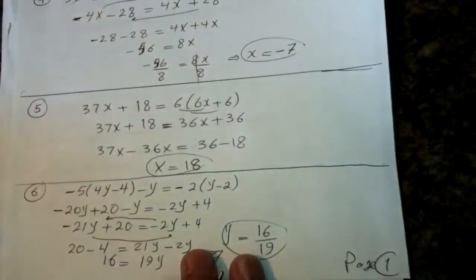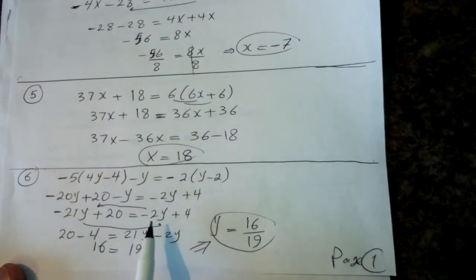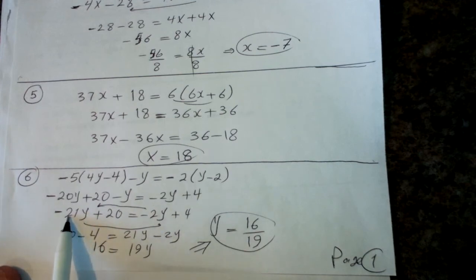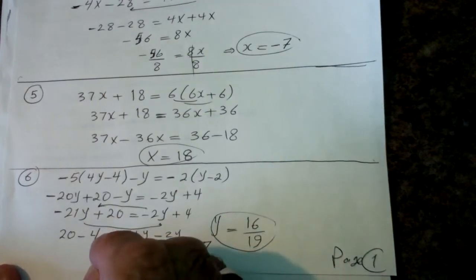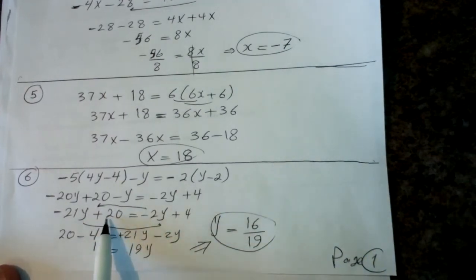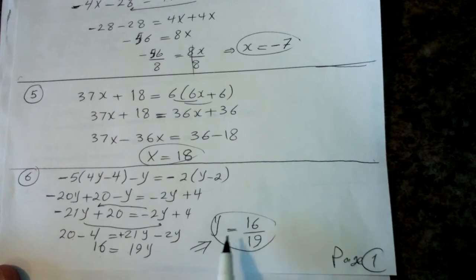So in that case, when I see here minus 21y and minus 2y, minus 2 is larger than minus 21. So I move minus 21 to that side, and it becomes positive. See, it becomes positive. And then I already have 20, and I move positive 4 to this side, it is negative 4. Now here, you divide both sides to find your y value.